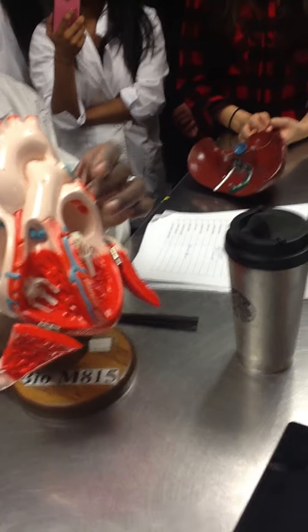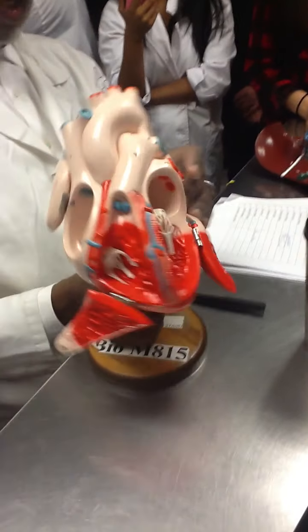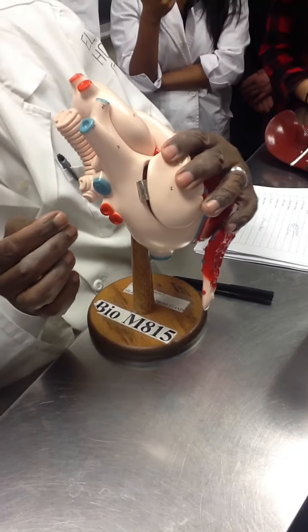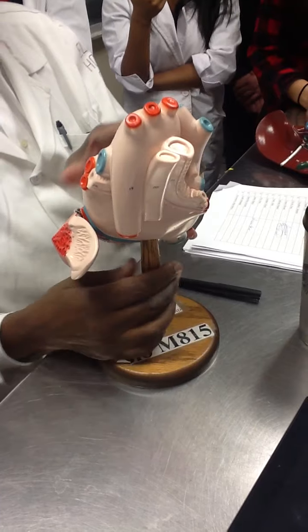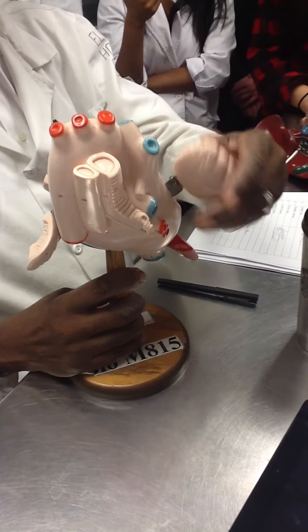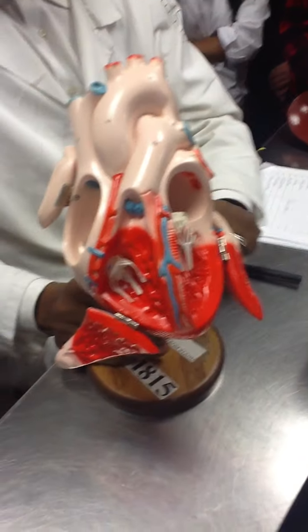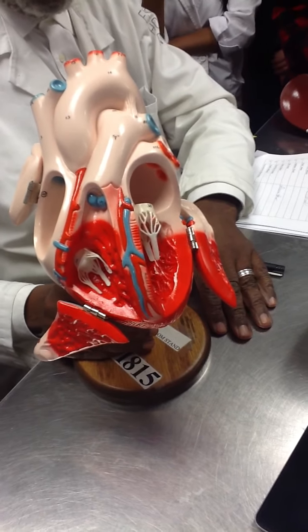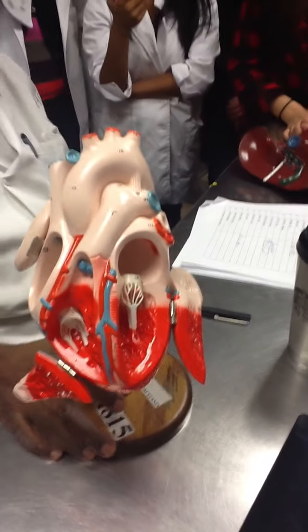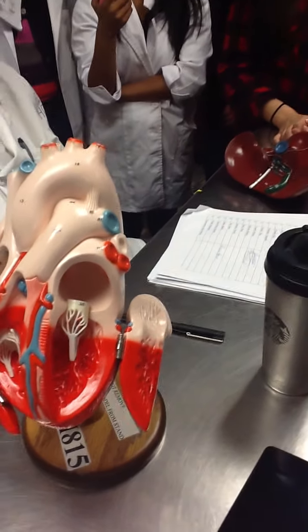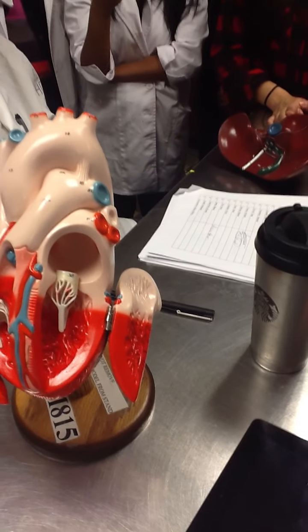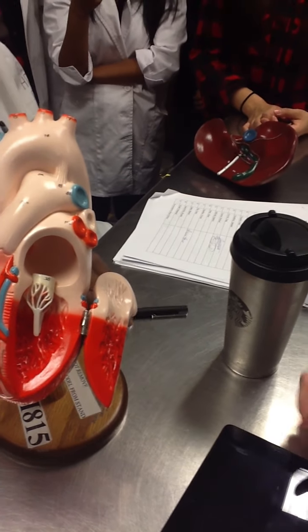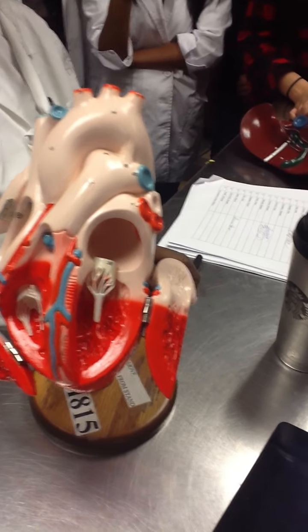The red that you see are the veins. So this would be the left, and here you have the right. Okay, all right, so the left atrium contracts and pumps blood through the bicuspid valve. What's another name for the bicuspid valve? Mitral valve. Into the left ventricle.